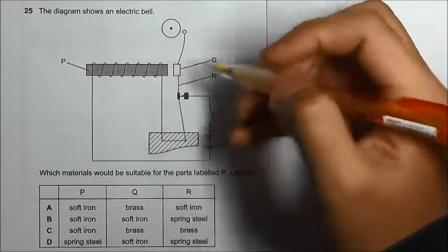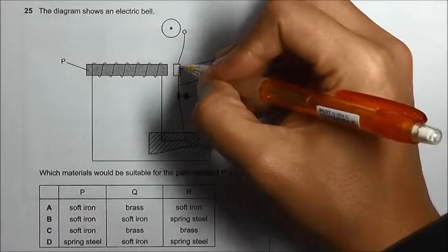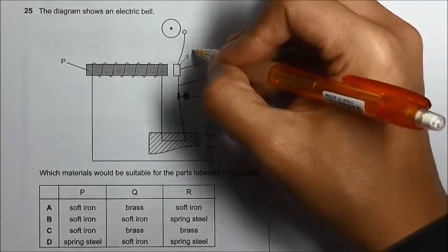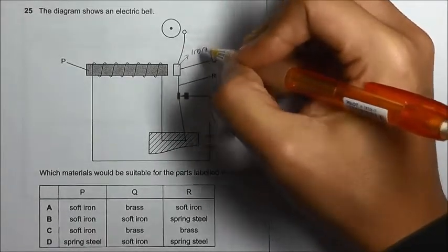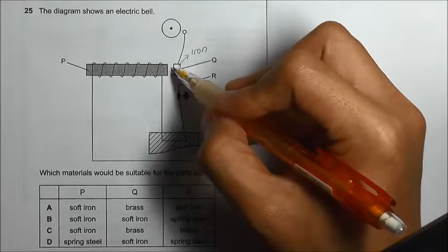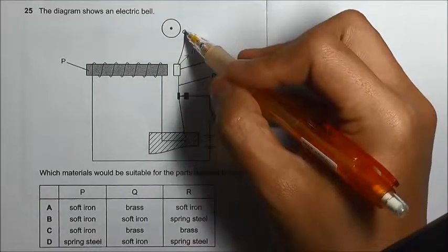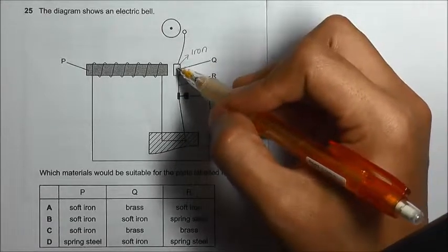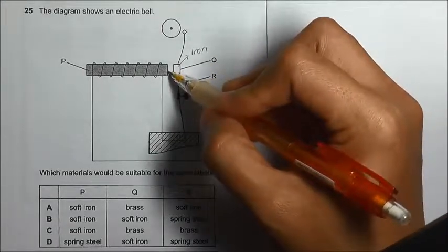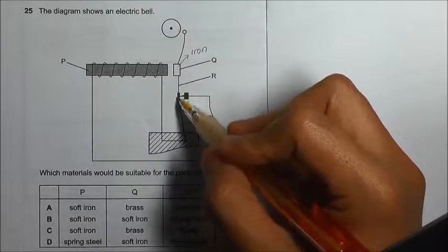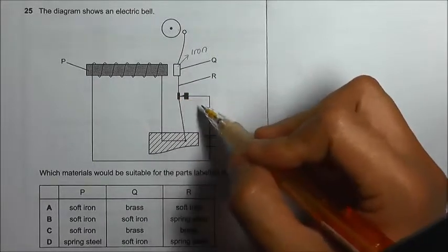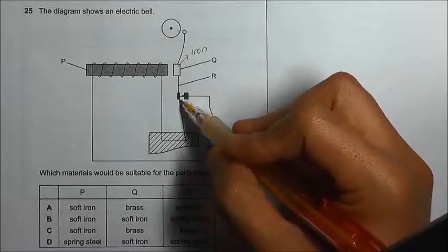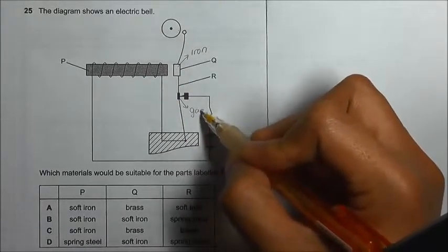So once it is magnetized, it will attract this part, which should be made of magnetic material such as iron, so that it can be attracted. So when it's being attracted, it makes a ting sound. So when this part is being attracted, this whole thing will be pulled to the left, and the contact will be lost, there will be a gap here such that the current cannot flow through.